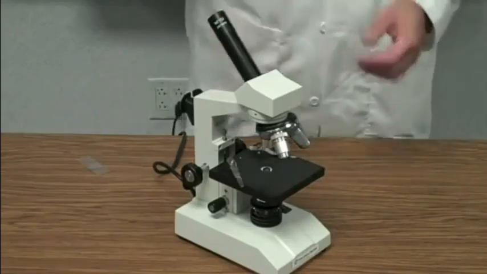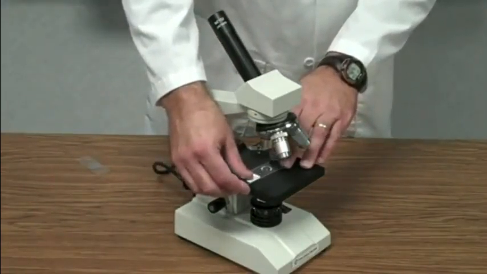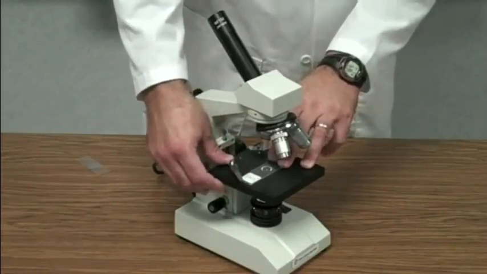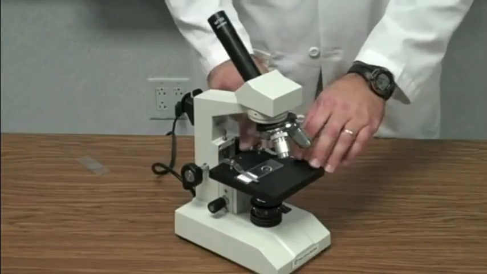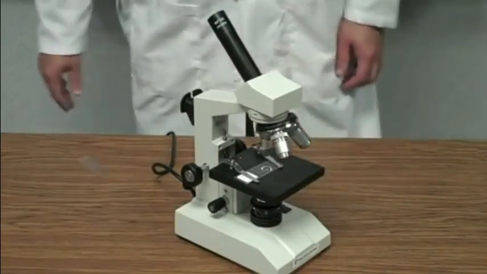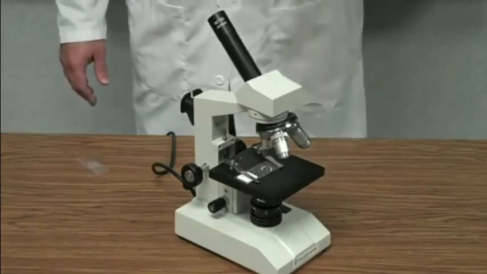Then we take our prepared slide and we're going to put it on the stage, and we're going to get that specimen, that piece of frog skin, right over the top of that hole, and then we'll use our stage clips to lock it in place. Okay, now all we need to do is simply look through the eyepiece.